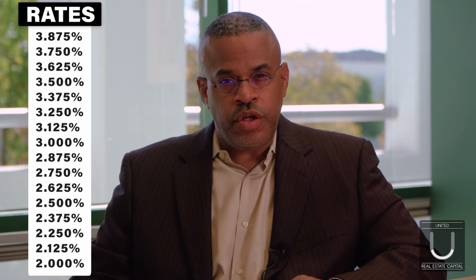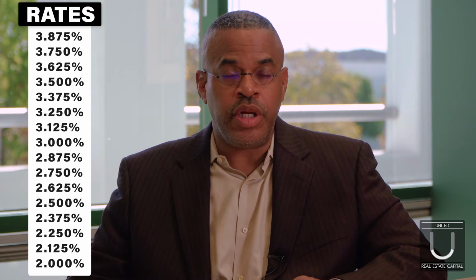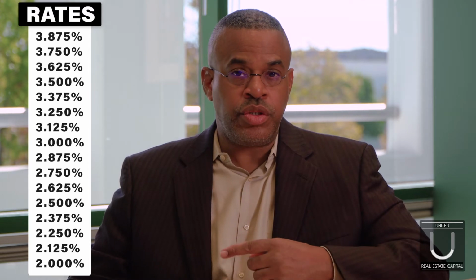Here is where the interest rates are sitting at right now. You'll see they go as low as 2% and on up to 3.875%. You might see a couple outliers, like maybe one lender at 1.75% and another as high as 4%. But in general, this range of rates, 2 to 3.875%, are where most of the lenders are sitting at today.